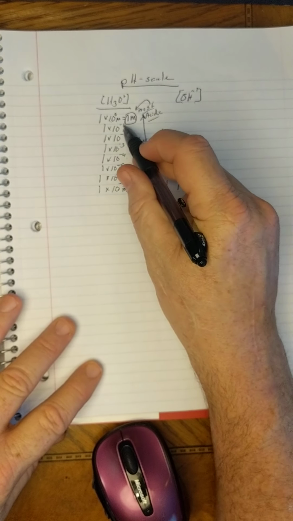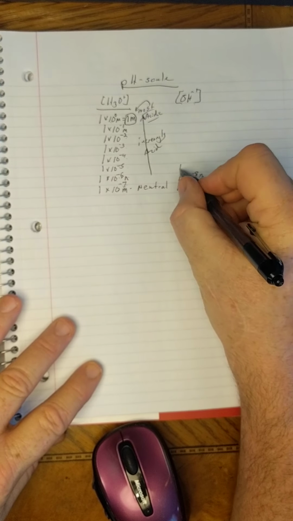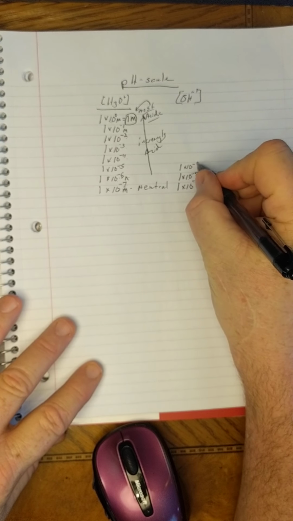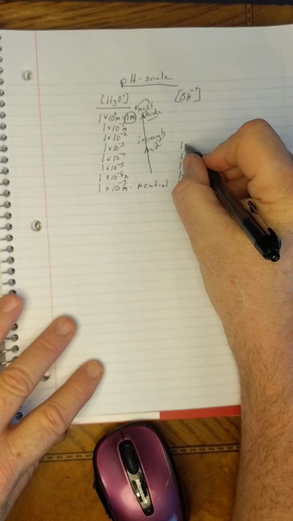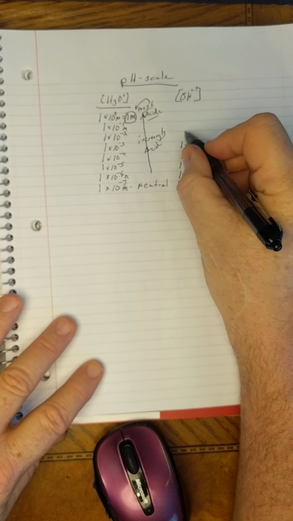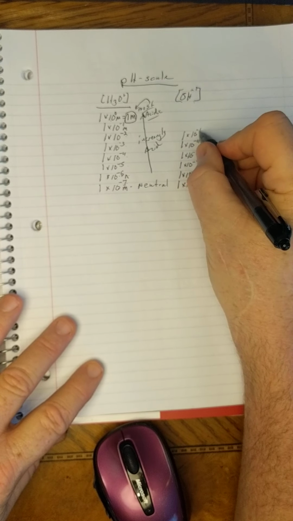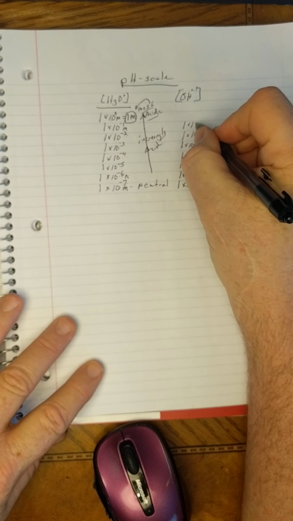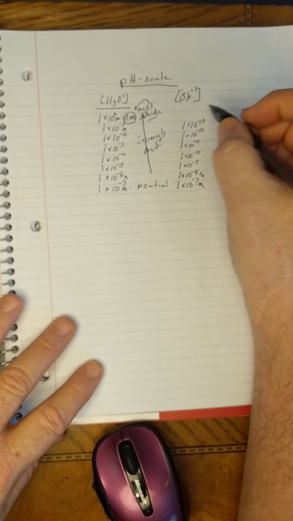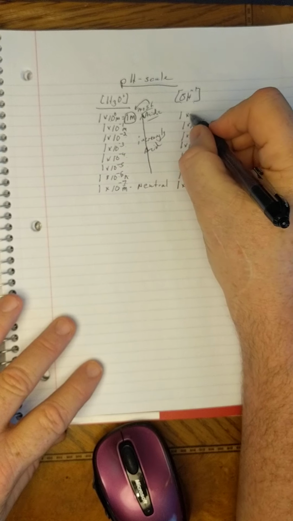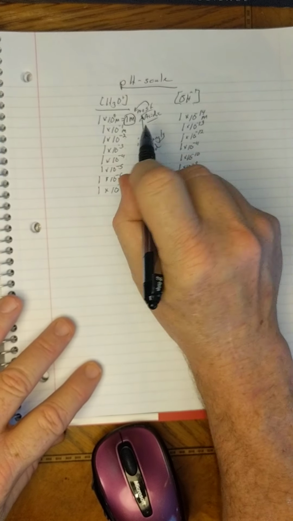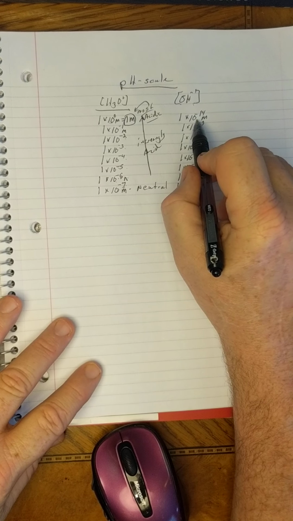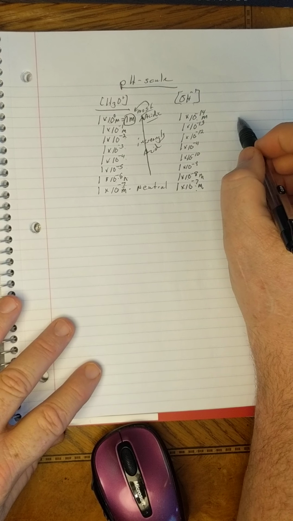As this scale was going down, this scale is going up. So 1 times 10 to the negative 9th, 1 times 10 to the negative 10th, 1 times 10 to the negative 11th, 1 times 10 to the negative 12th, 1 times 10 to the negative 13th. And in theory, we say the smallest concentration will be negative 14. 10 to the 0 times 10 to the negative 14 equals 10 to the negative 14th.